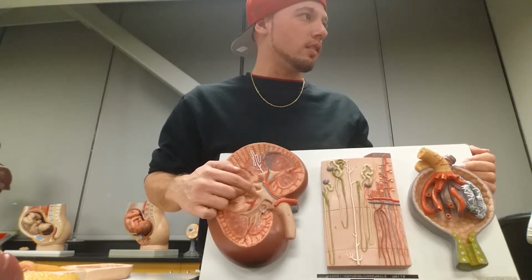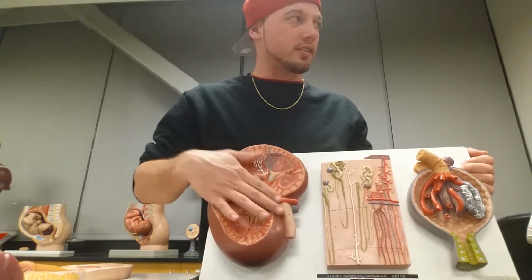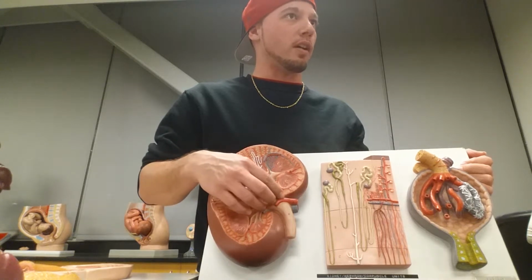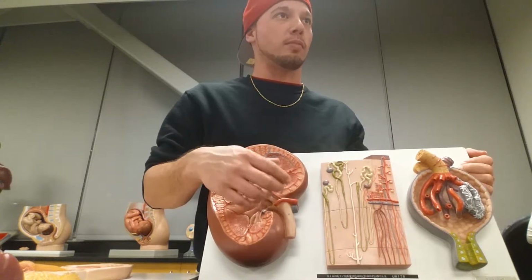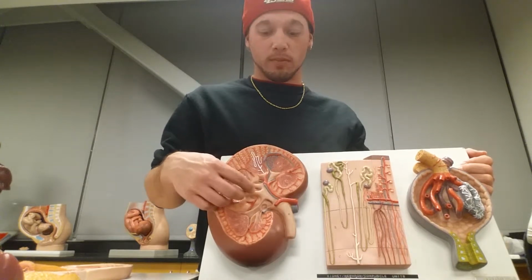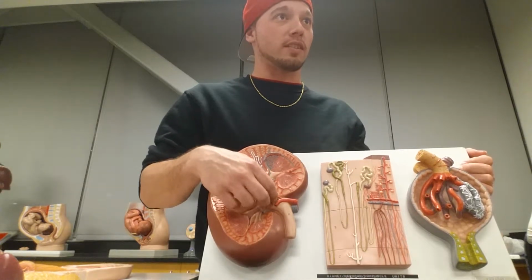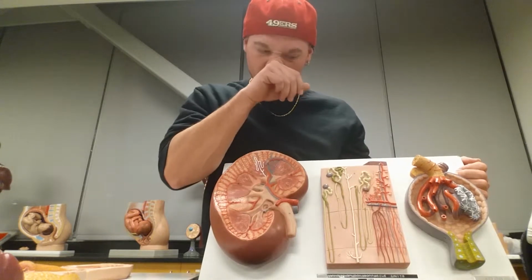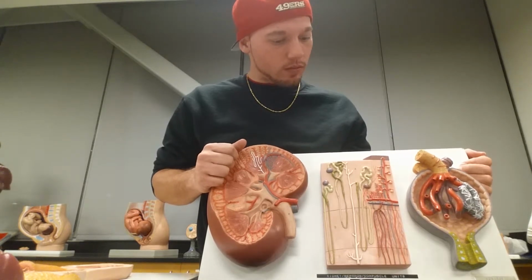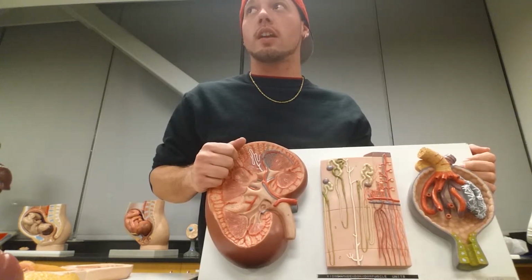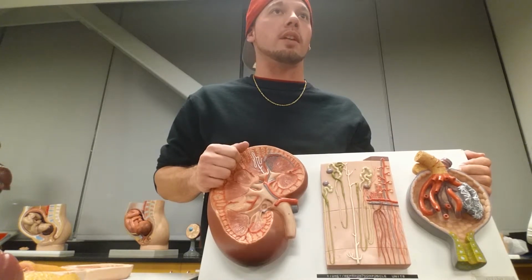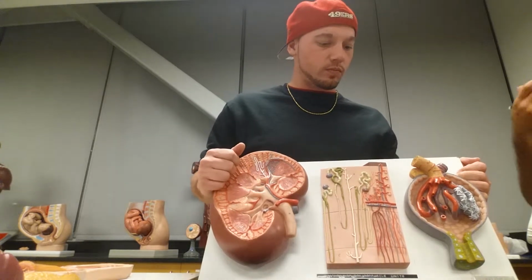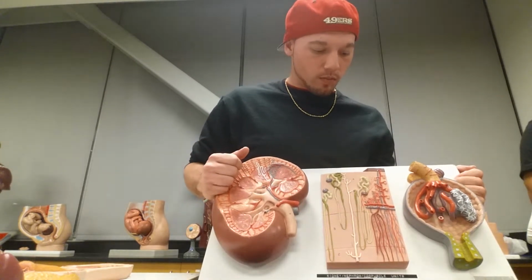Did we talk about the renal pelvis yet? The renal pelvis is right here, and that drains the urine from the major calyx to the renal pelvis, and then to the ureter. And then the right and left ureters carry urine from the renal pelvis to the urinary bladder. It's just a passageway.